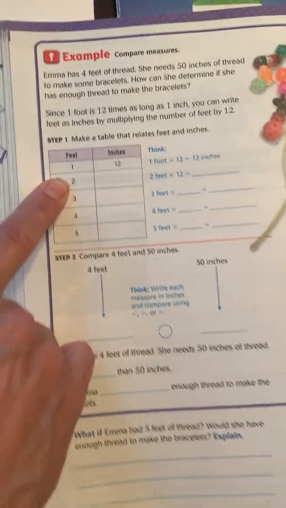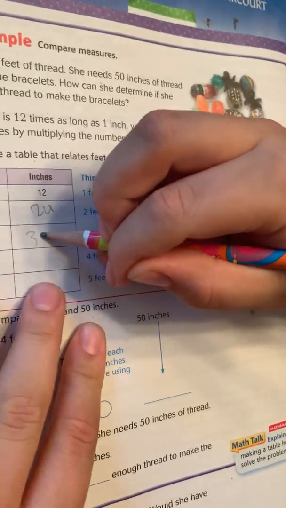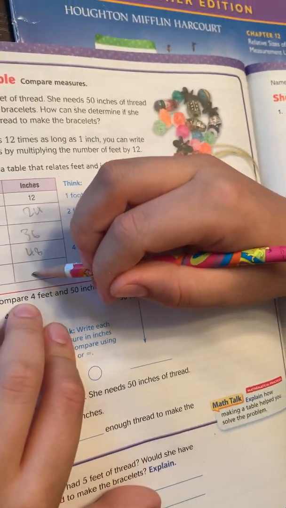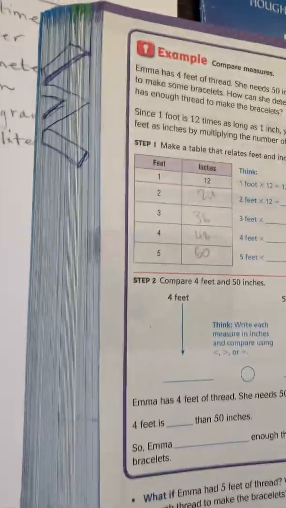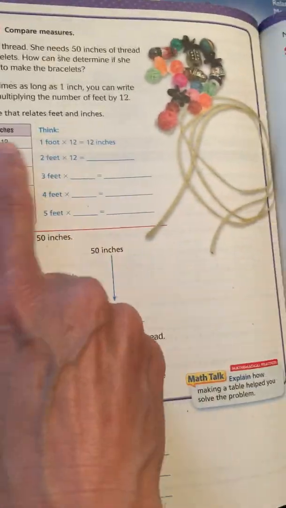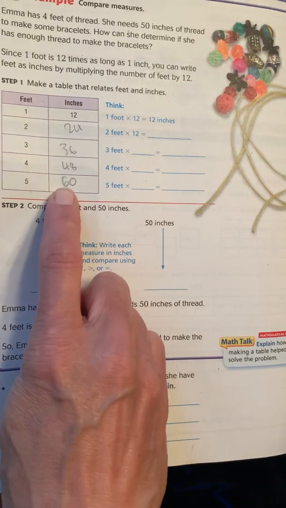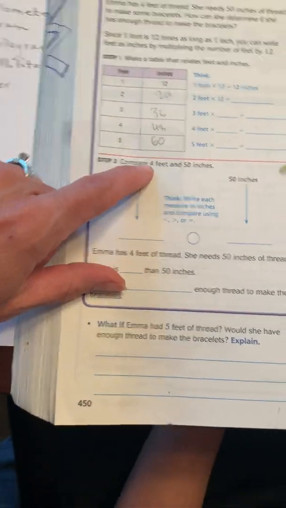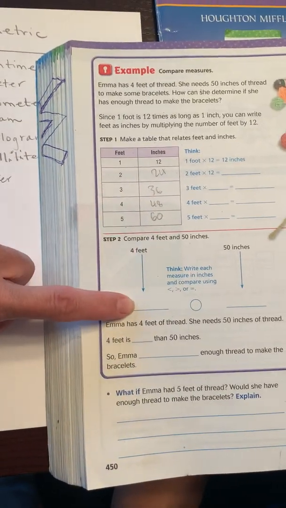It says 1 foot is 12 inches. So then, Craig, use your pencil and fill this chart in. 2 feet would be 24 inches. 3 feet would be 36 inches. 4 feet would be 48 inches. And 5 feet would be 60 inches. What he was doing was multiplying 1 times 12, 2 times 12, 3 times 12, 4 times 12, 5 times 12. That's what this is showing you to do over here. He went ahead and just filled it in there, and that works too. So compare 4 feet and 50 inches. You've got 4 feet, and how many inches is that, Craig?